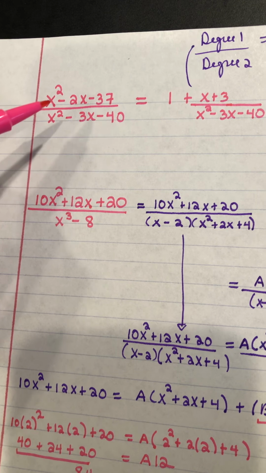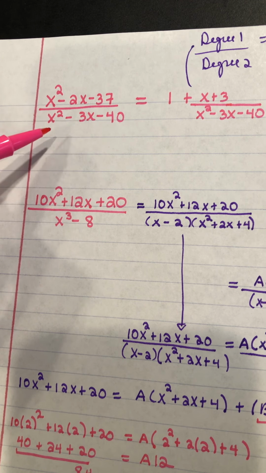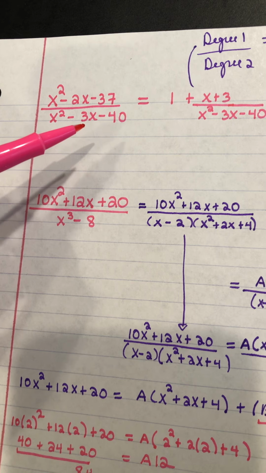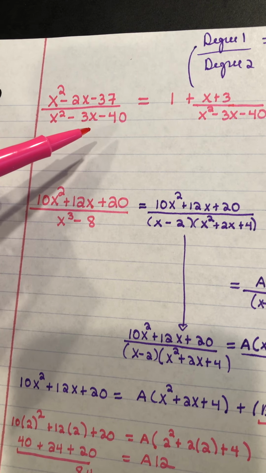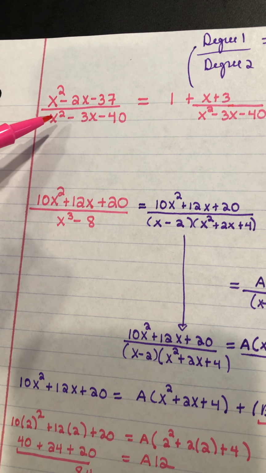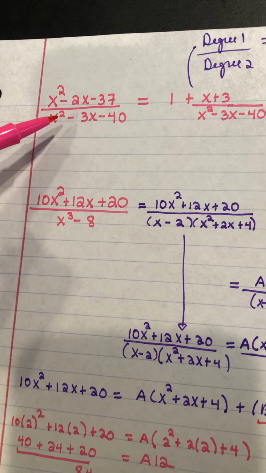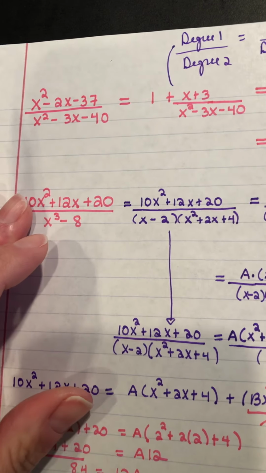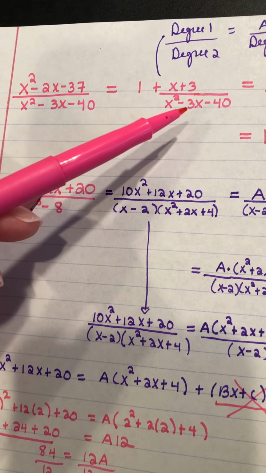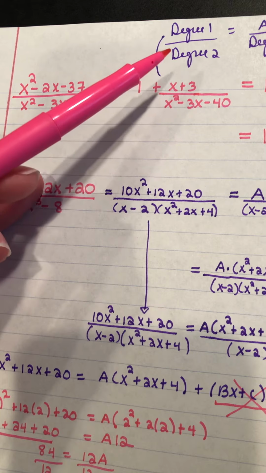So in the last video, I had (x squared minus 2x minus 37) over (x squared minus 3x minus 40), and we decomposed this fraction into three parts. The first step was we did long division to make sure that the degree of the numerator was lower than the denominator. That resulted in 1 plus (x plus 3) over (x squared minus 3x minus 40). Notice I had degree 1 over degree 2.